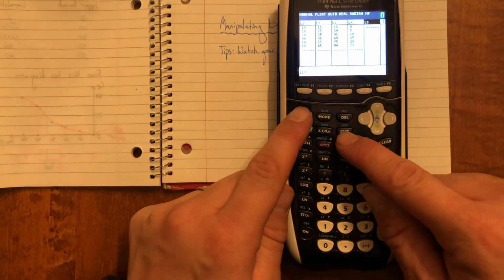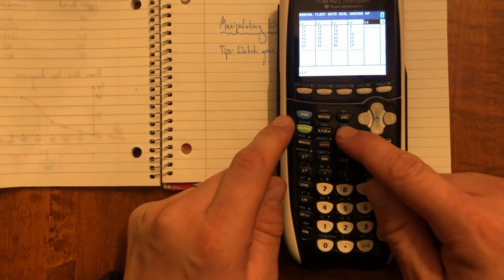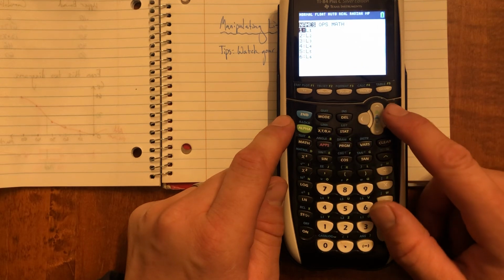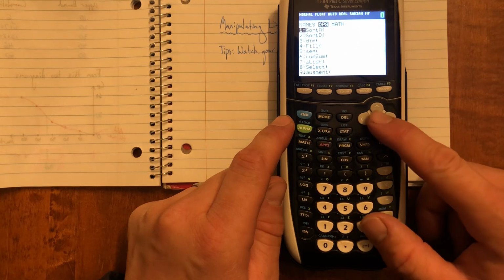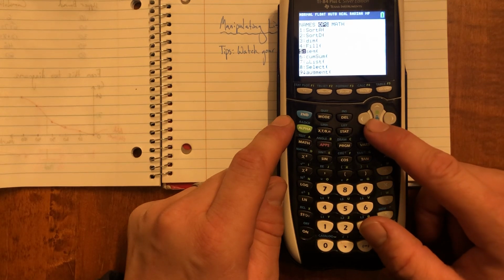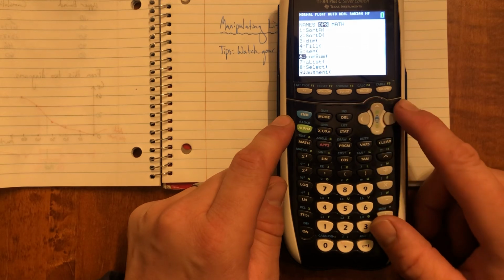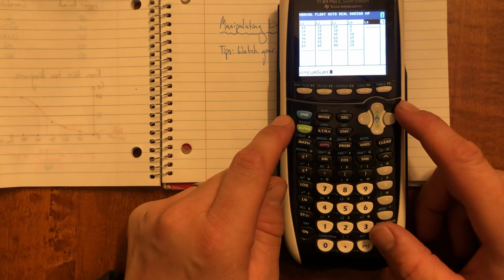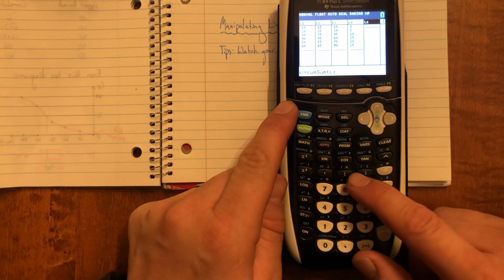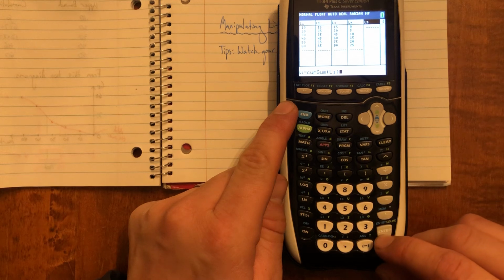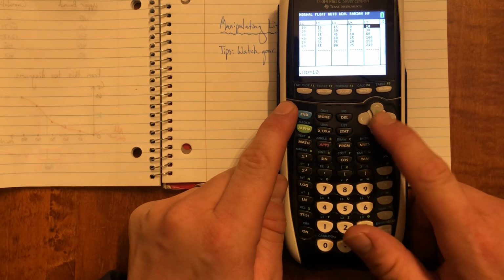So I'll do that by going second function, stat, which will bring up my list features. Now, I don't want to deal with list 1, 2, 3, 4, 5, or 6. I want to do operations. And so then I'm going to choose cumulative sum, 6. Now I'm going to do the cumulative sum of list 1. And when I enter in here, it'll add up all of the values.